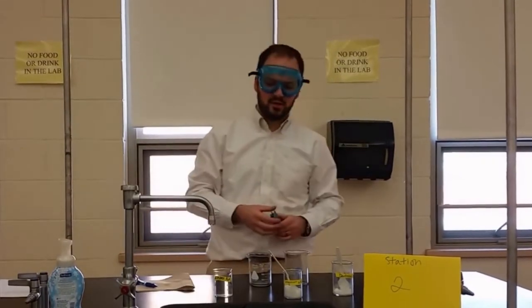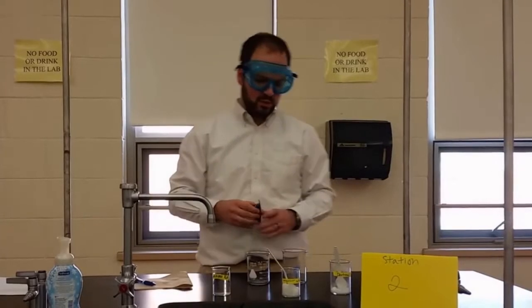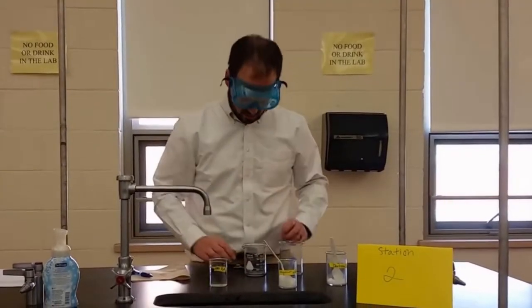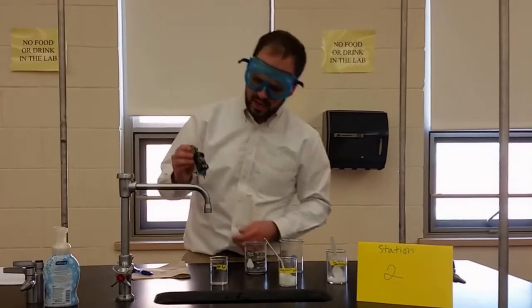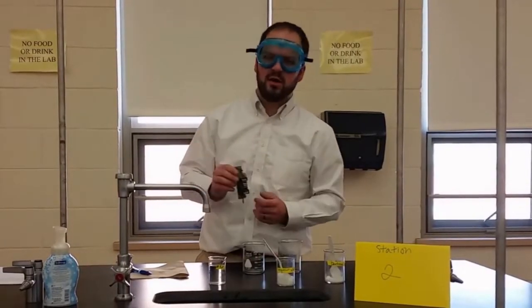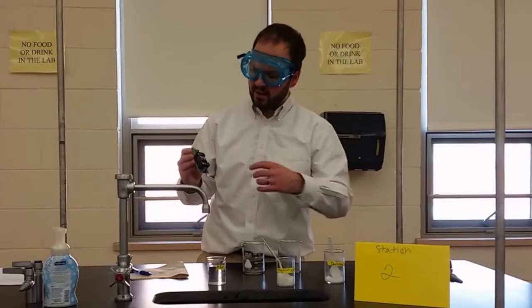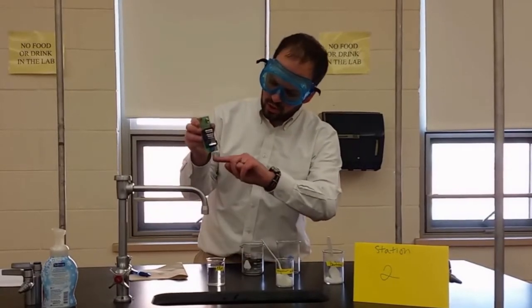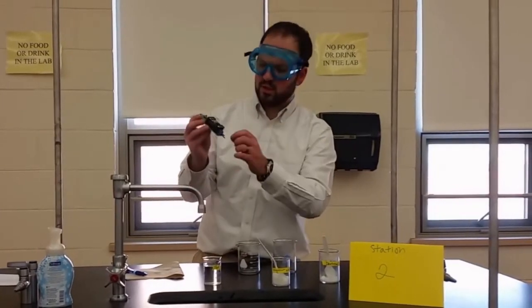In other words, how well it conducts electricity. What we're going to be doing is testing how conductive these substances are in the water. An interesting thing to do first, though, is to take the conductivity meter and try it out on distilled water and take the data from that.